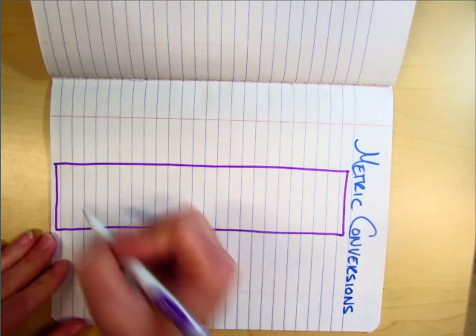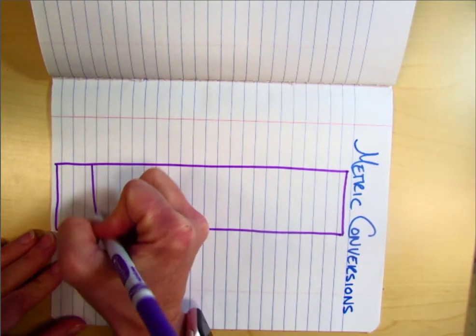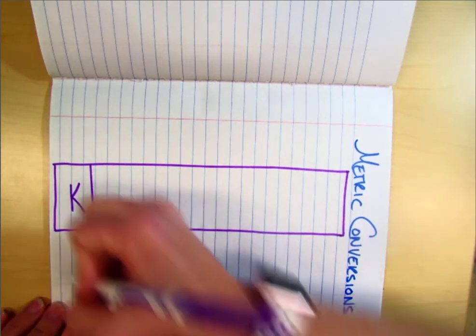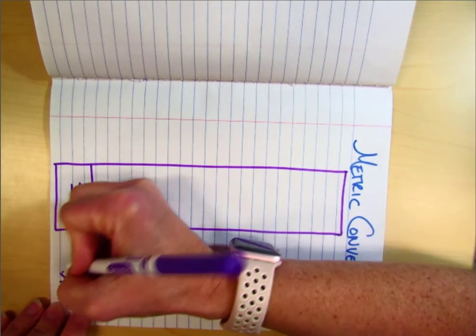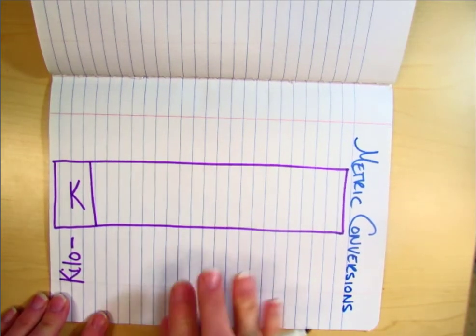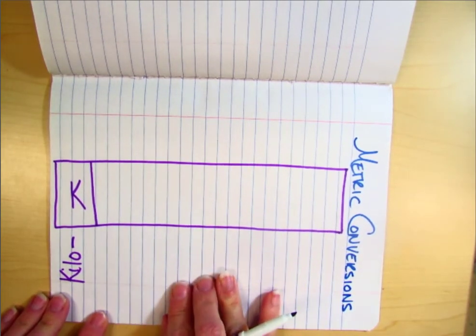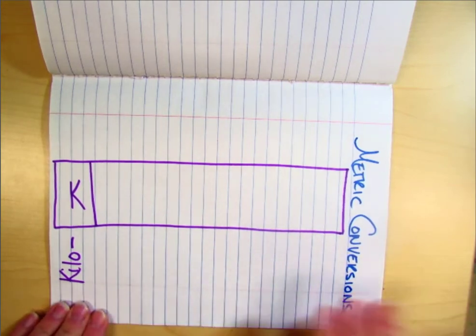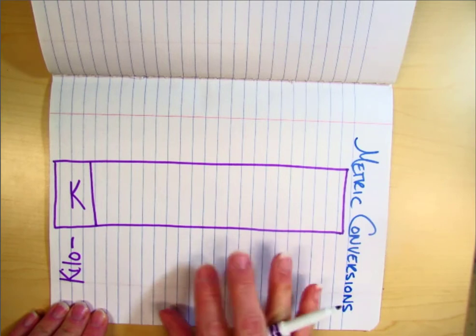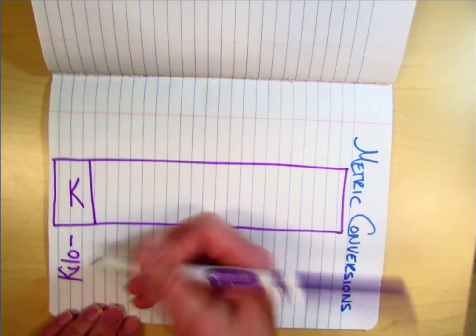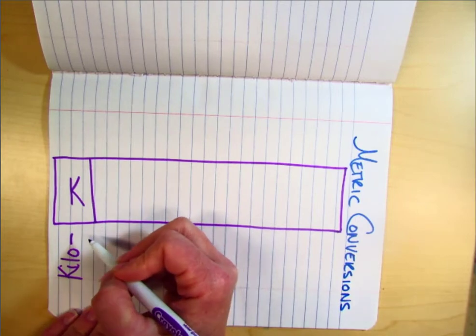On metric street, the biggest house on the street is Kilo's house. Okay, so I'm going to put Kilo here. And this is going to work for length, capacity, and weight because the prefix is always the same and you're just changing it into liters, meters, grams. So here's Kilo's house. He's the biggest house in the street.